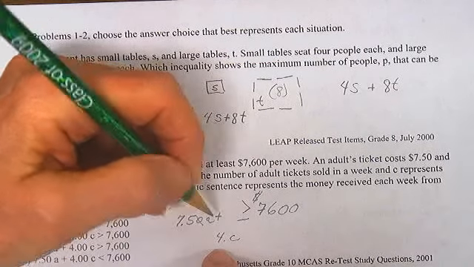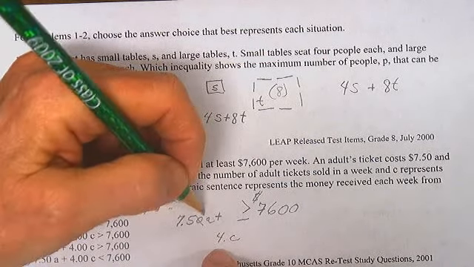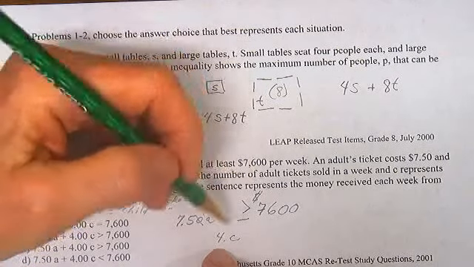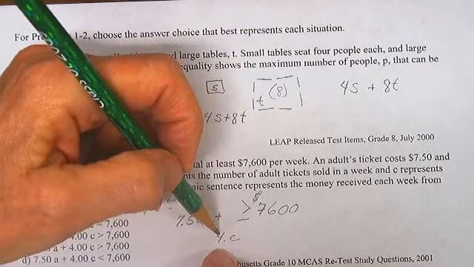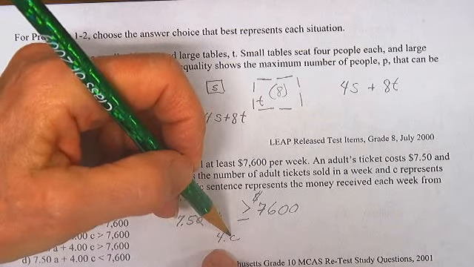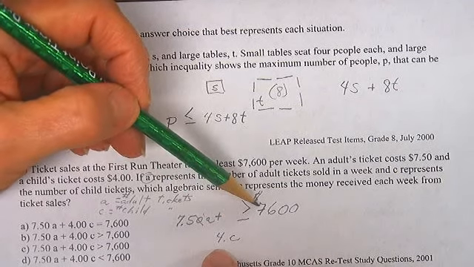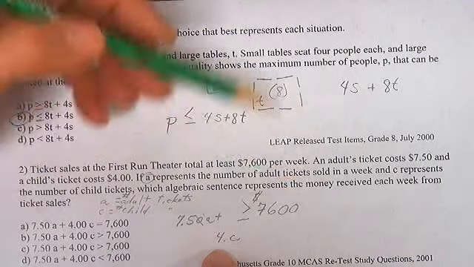Well, the total money from adults is $7.50 times that number of tickets. The total money from children is $4 times the number of children. They tell us that's at least $7,600.